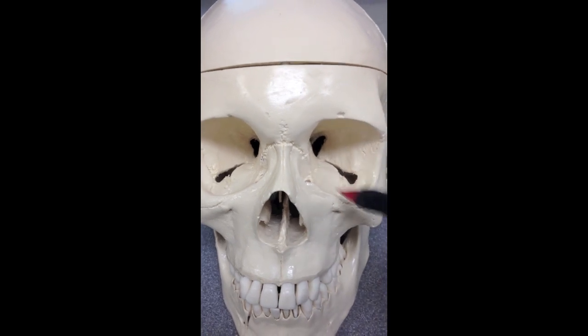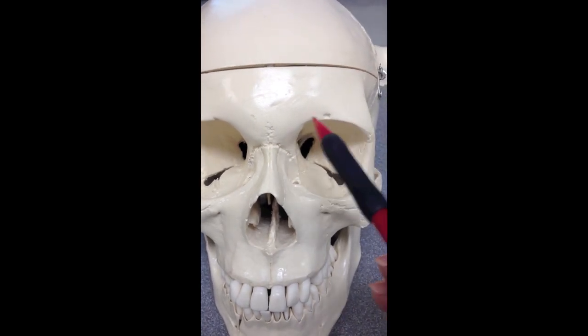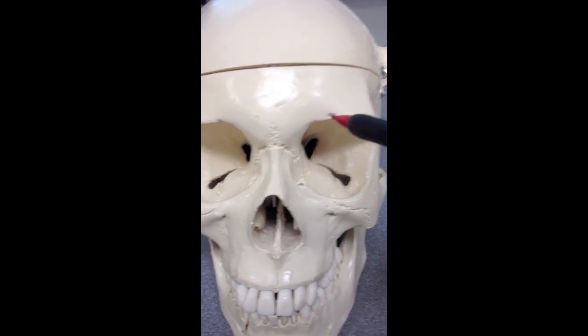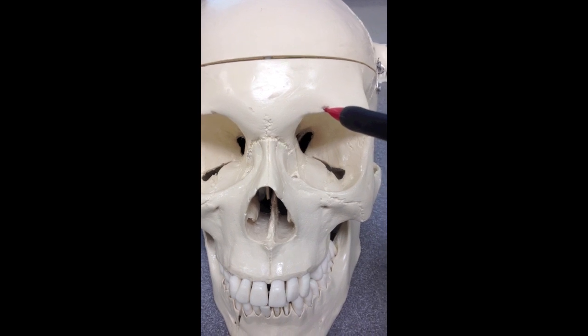Inside of here's the orbit. Up here is the supraorbital margin. Right here is the supraorbital foramen.